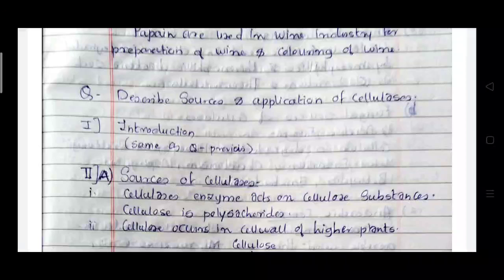And nowadays at commercial level, different enzymes are used for the production of different products, for cheese production, or in fermentations, or in the wine industry and juice industry. The different enzymes are used. So commercially, three most important enzymes are used, that is papain, celluloses and bromelain. In the previous video I discussed the enzyme papain. Today we focus on the second enzyme, that is celluloses.